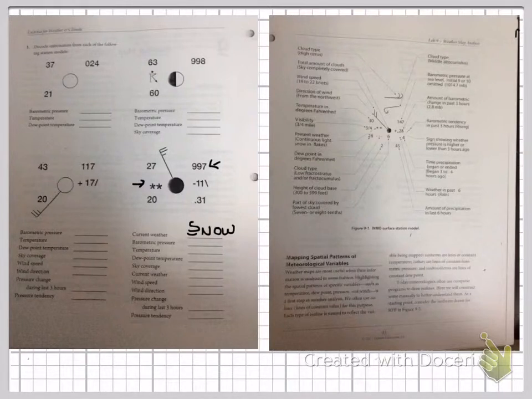The barometric pressure is written up here. And as we said, it's missing the first number set, which could be a 10 or a 9. And since this first number here is a 9, I'm going to put a 9 in front. And so this would be 999.7. I'm going to have a hard time squeezing all these numbers on this little line with my big writer. I'm sorry.